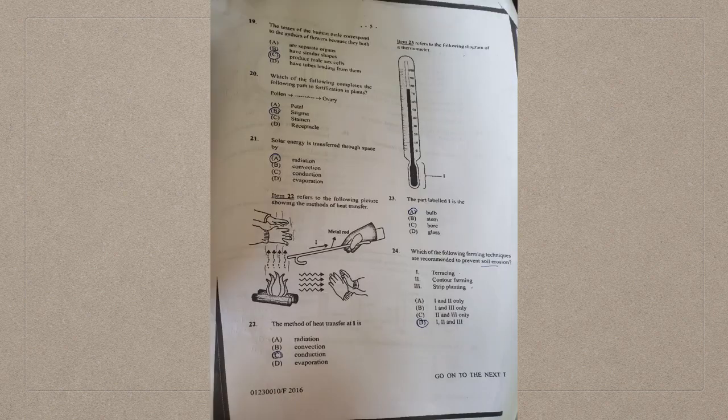So we have question 19, says the testis of the human male corresponds with the anther of the female flower. That is not what that's saying. Let me go again. The testis of the human male corresponds with the anther of the flower because they both produce male sex hormone. Yes, the anther of the flower produces the male sex hormone, which corresponds with the testis of the male. All right, good. What else?